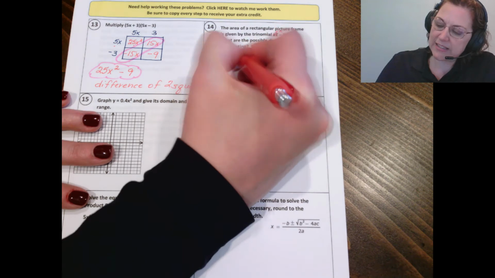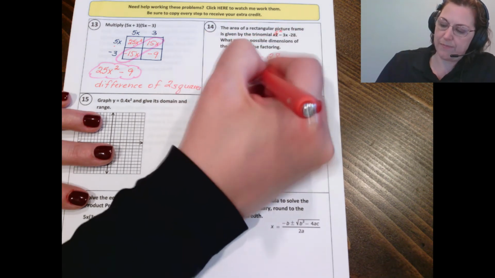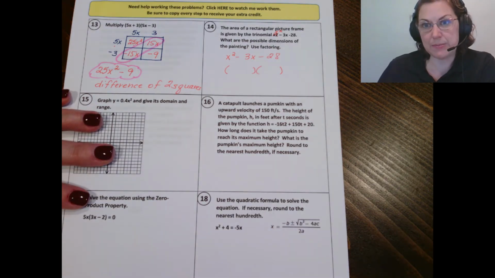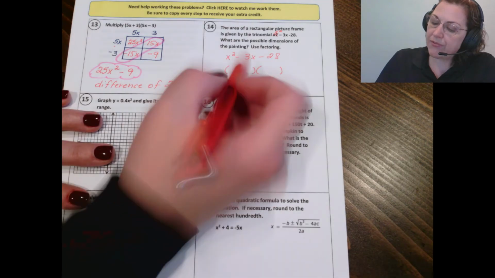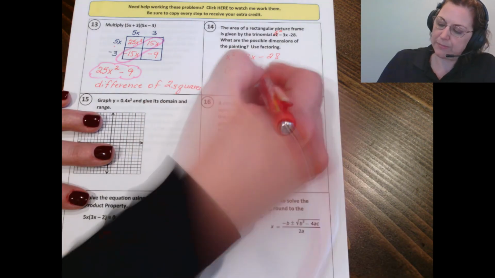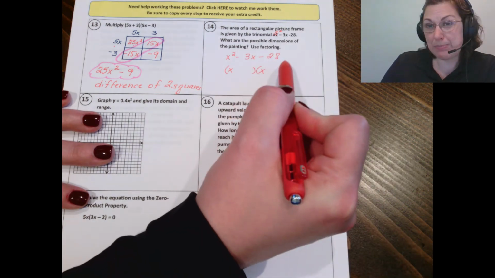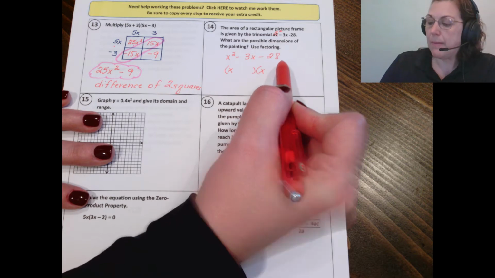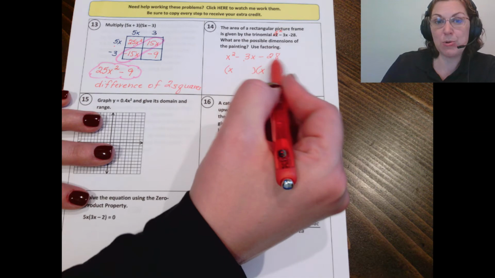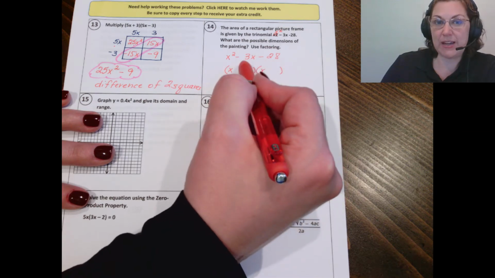Factoring asks us to go back to 2 parentheses here that multiplied to give me x squared minus 3x minus 28. So the first, because there's no number in front of x squared, I know I can put x and x here. Then I asked myself, what 2 numbers multiply to give me -28, but add to give me -3? Let me say it again. What 2 numbers multiply to give me -28, but add to give me -3?